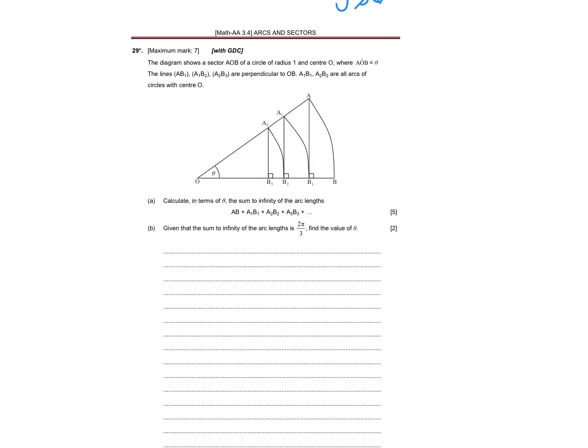All right, 29. The diagram shows sector AOB of a circle of radius 1. So this whole thing is 1. Center O, and angle AOB is theta. Lines AB and so on are perpendicular to OB. AB1, A1B1 are all arcs of circles with center O. Calculate in terms of theta the sum to infinity of the arc lengths. Okay, so let's get some of these arc lengths so we know what we're doing here.